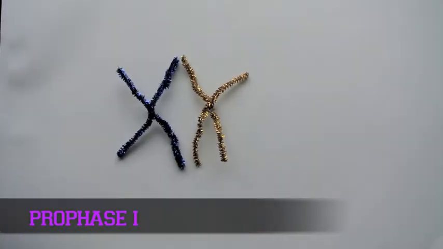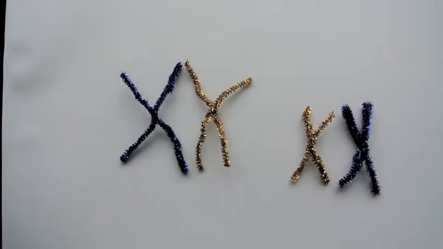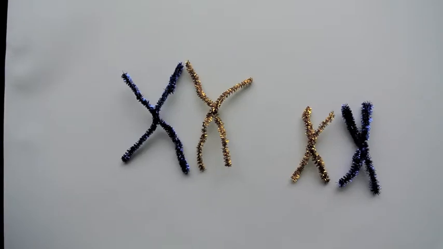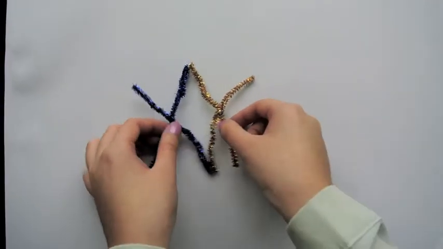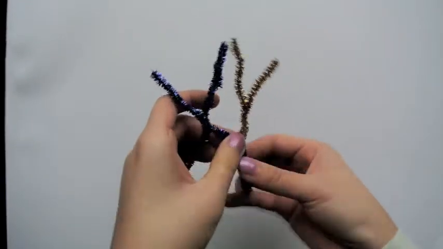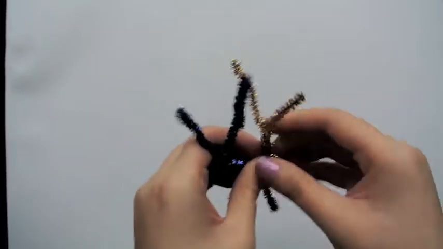In prophase I, the homologous chromosomes undergo a process called synapsis, in which they pair up to form bivalents. The non-sister chromatids cross over during this phase. This results in recombination of alleles and is also a source of genetic variation in gametes.